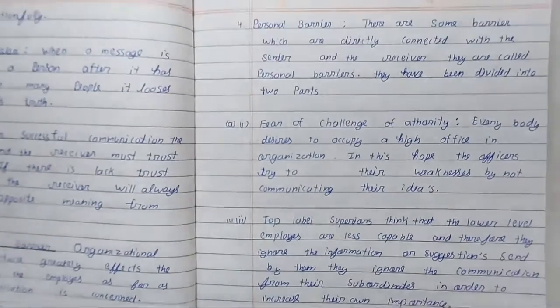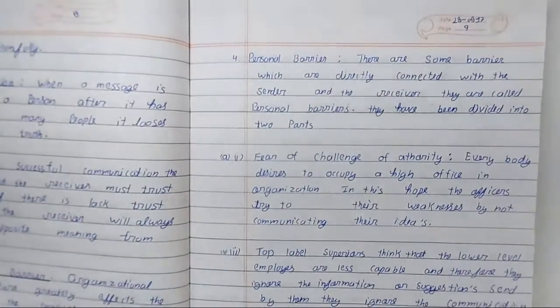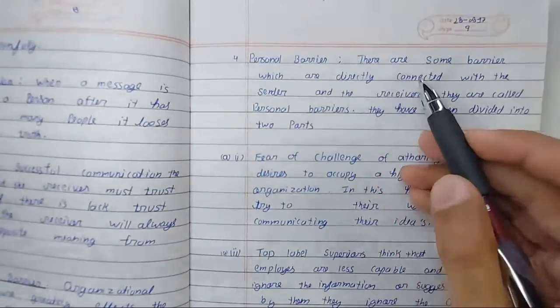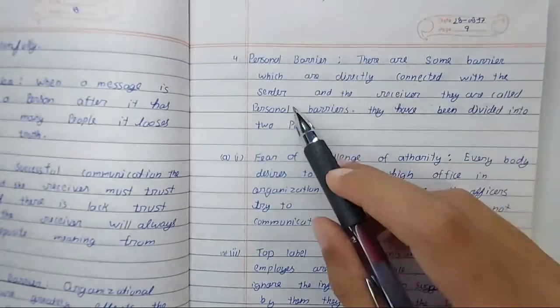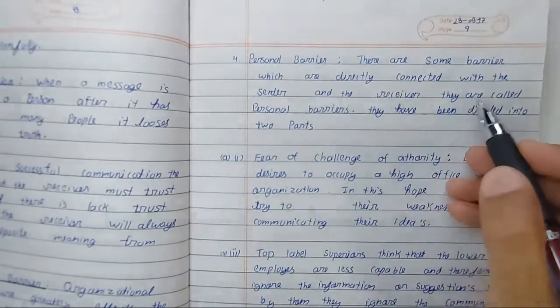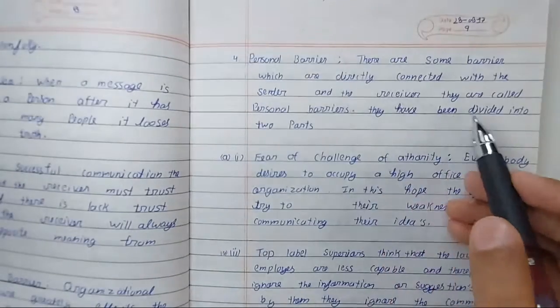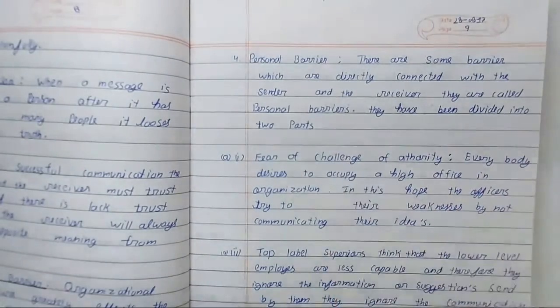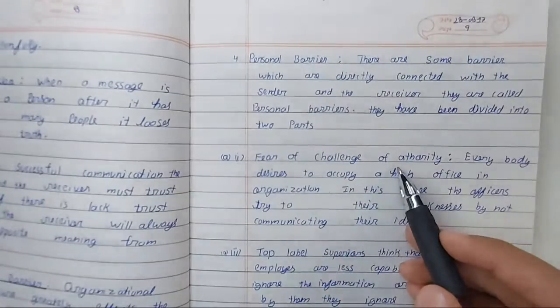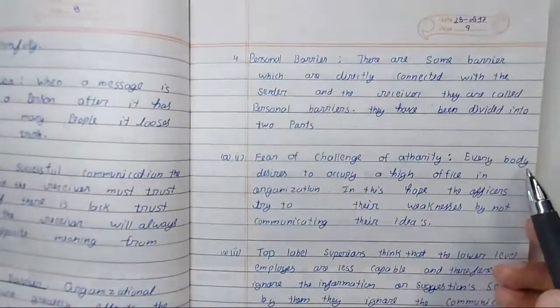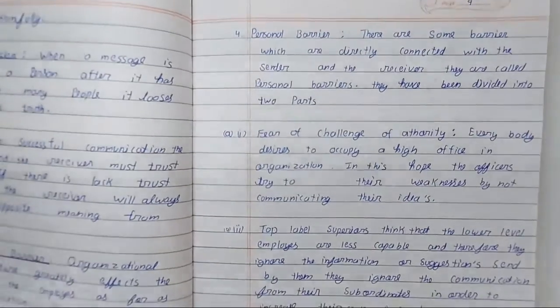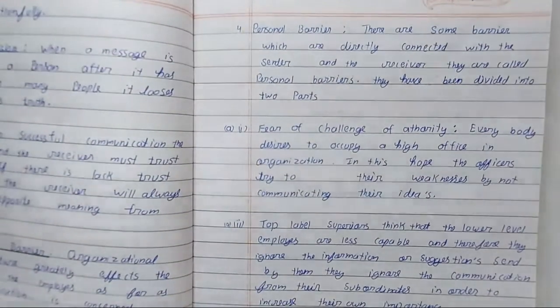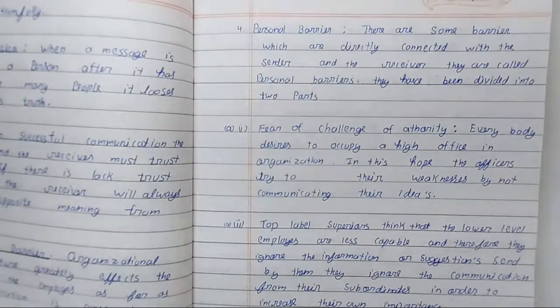Fourth one is personal barrier. There are some barriers which are directly connected with the sender and the receiver. They are called personal barriers. They have been divided into two parts. First one, fear of challenge of authority. Everybody desires to occupy a high office in the organization. In this hope, the officers try to hide their weakness, and so do not communicate their ideas.